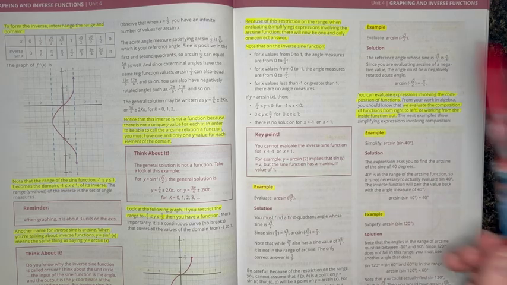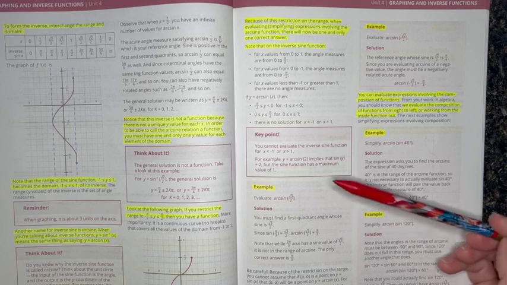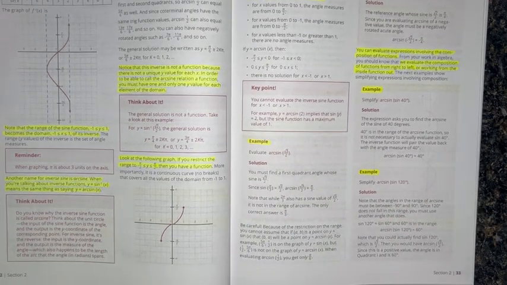Or at least be able to come back and evaluate again. All right. Here's our first example. First column, page 33.